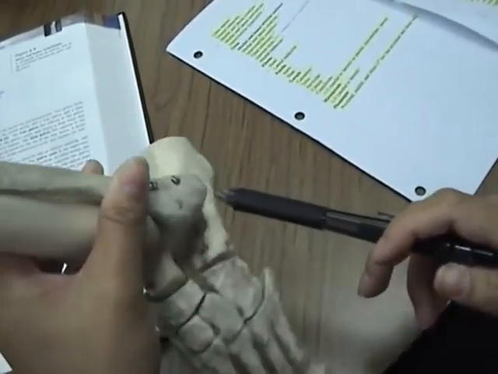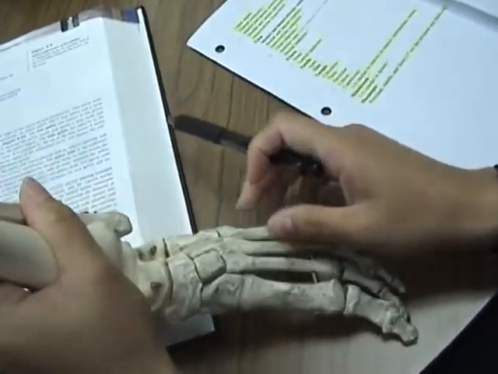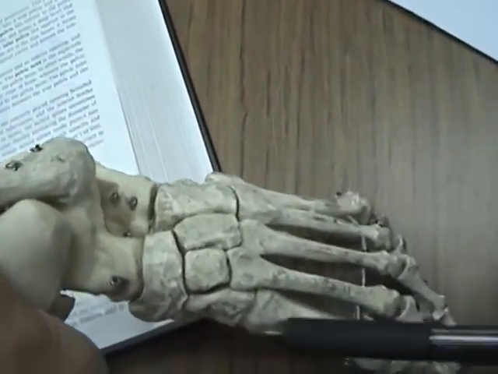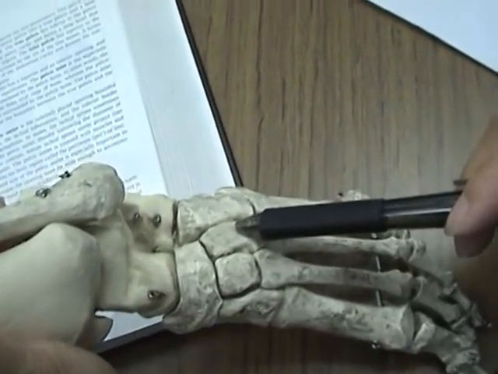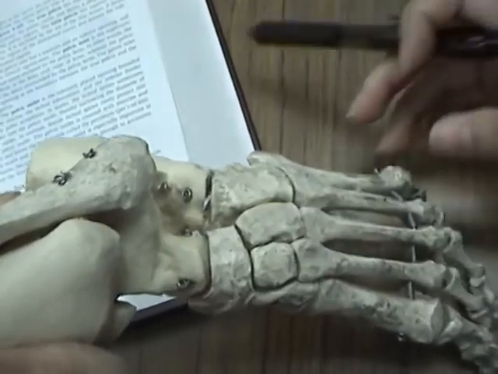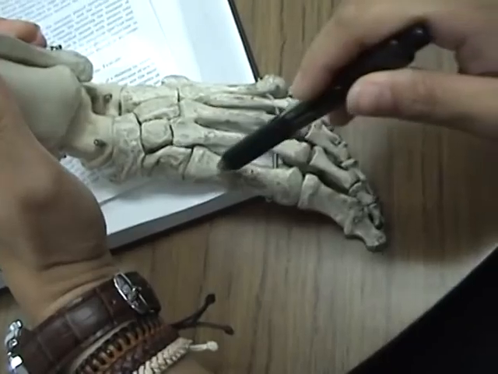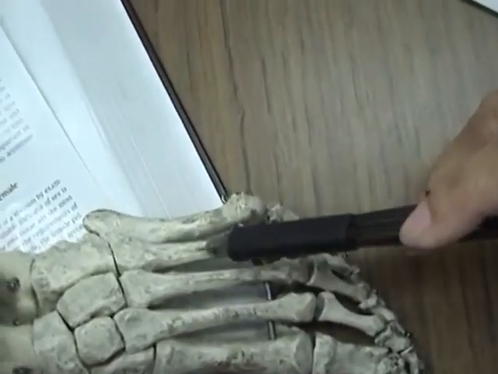Calcaneus, talus. You've got your navicular, cuboid, medial cuneiform, intermediate cuneiform, lateral cuneiform. And then for your metatarsals, starting here would be 1. Just go 1, 2, 3, 4, and 5.